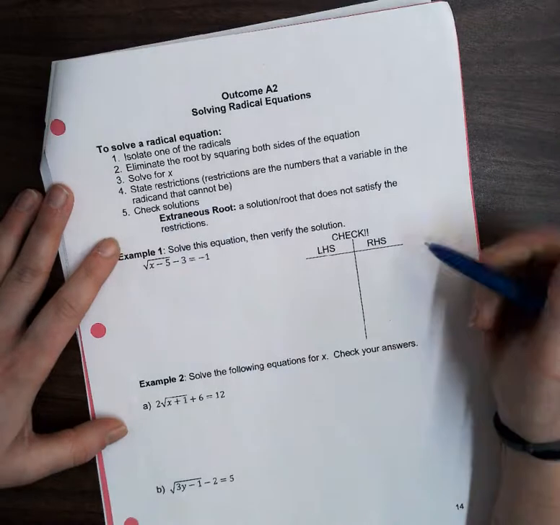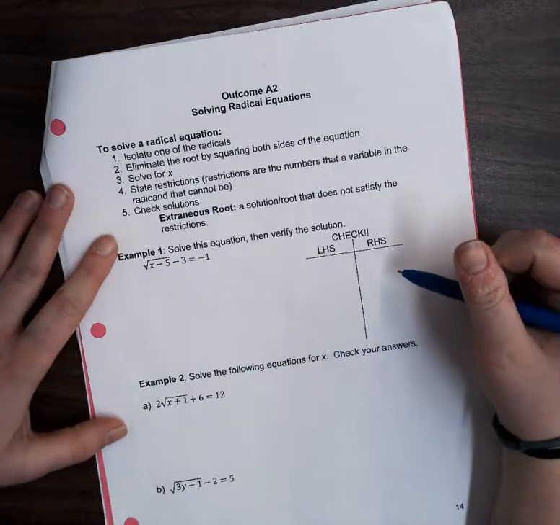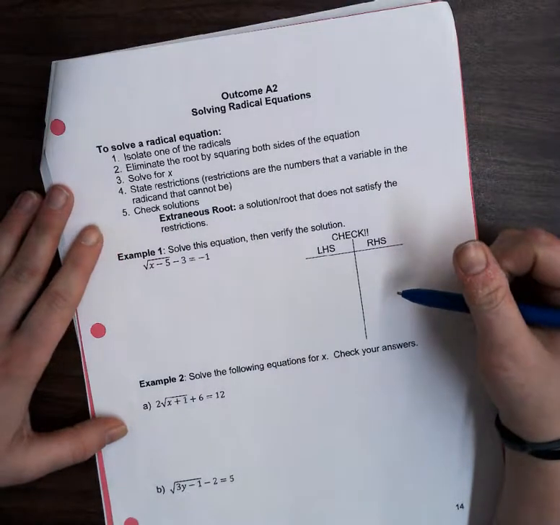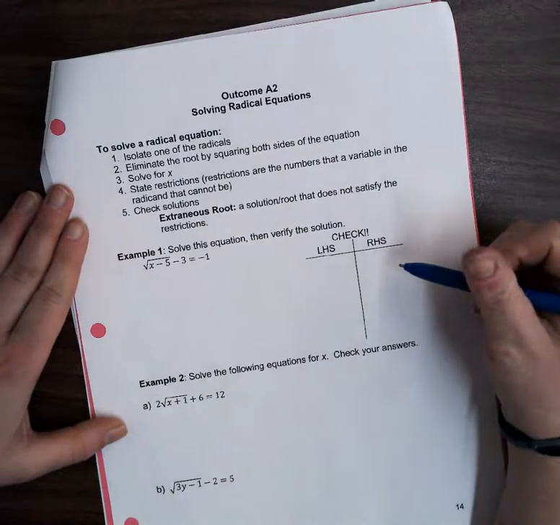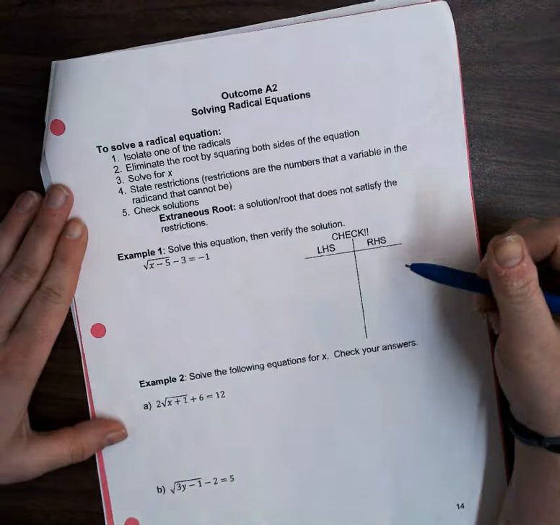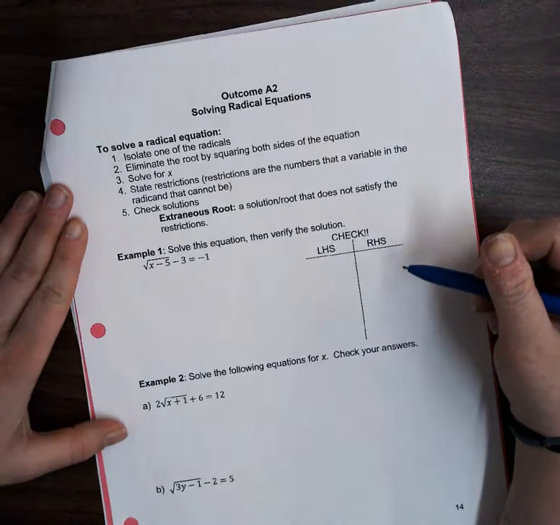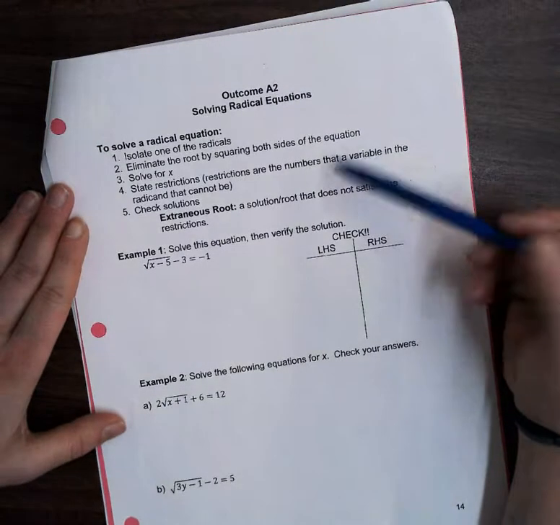Alright, we're going to talk about how we solve radical equations. Up until this point we've just talked about adding, subtracting, multiplying, dividing radical expressions, but in this case we're actually going to solve for a variable in an equation with radicals. So you should always follow the same steps when you're solving.